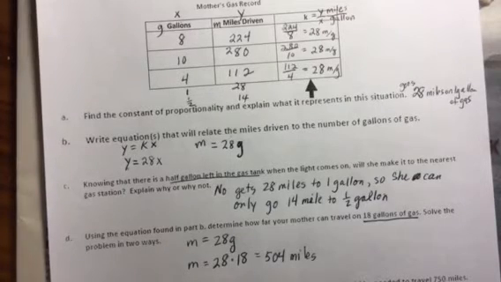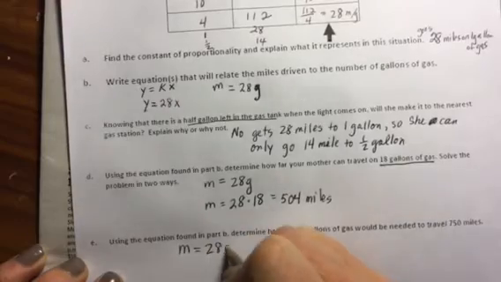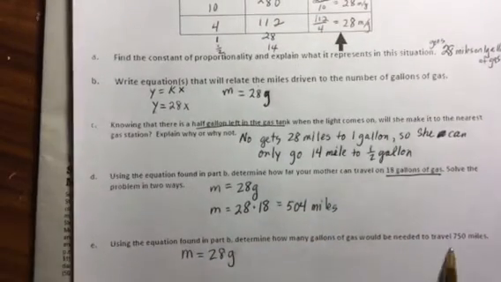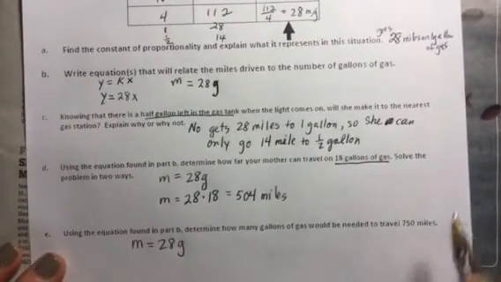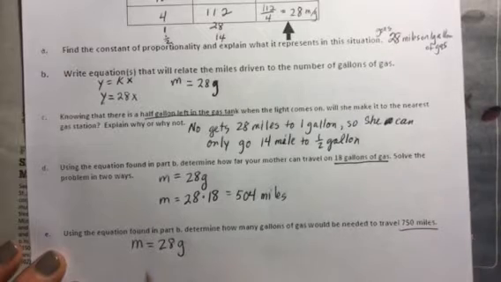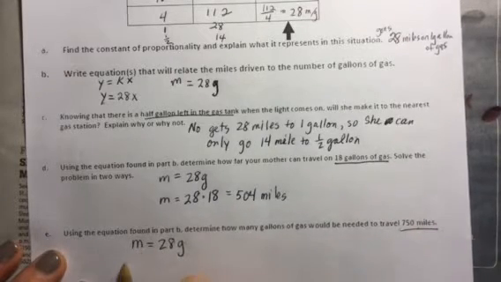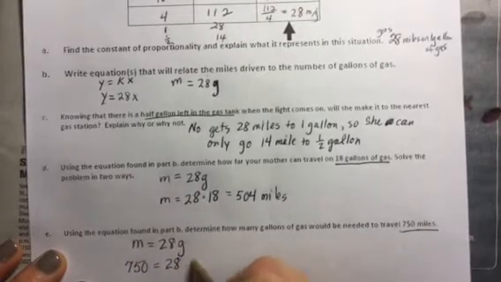All right, then in D, using the equation found in part B again. So we're going to be using the equation M equals 28G. Determine how many gallons of gas would be needed to travel 750 miles. So this time we're going to go 750 miles. And so we're going to now substitute 750 in for M. So that's going to be 750 equals 28 times G.